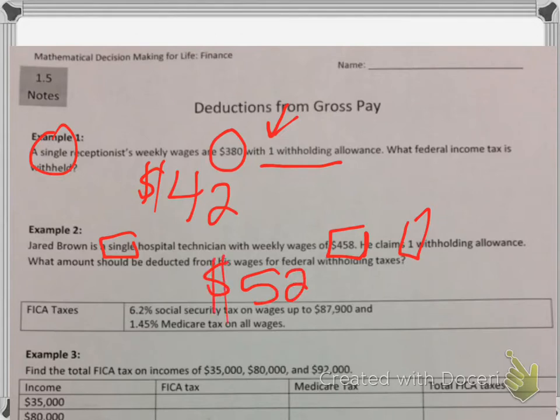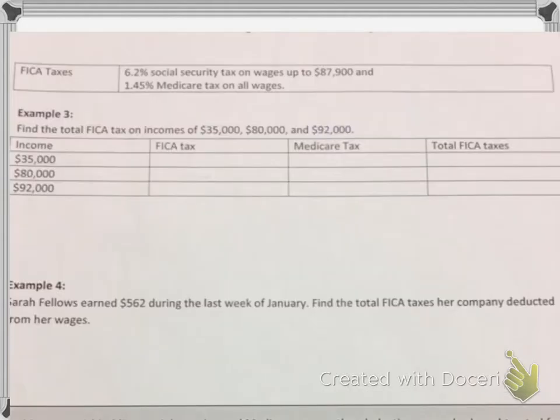Now there are other taxes that get taken out of our check besides federal income taxes. We also have FICA taxes removed. So FICA taxes consist of two kinds of taxes. The first one it consists of is a 6.2% Social Security tax. And you pay those taxes on wages up to, on this worksheet, $87,900. Now this worksheet was made years ago, so that number is actually higher now, and we'll go over the actual amounts in a couple of days.